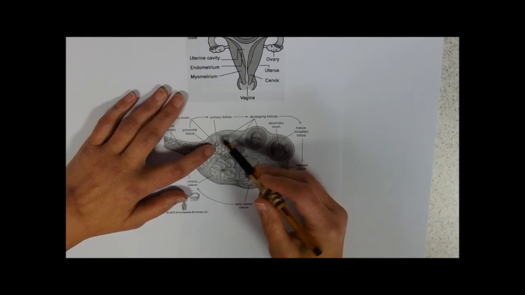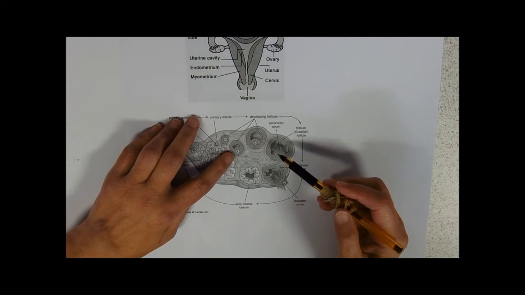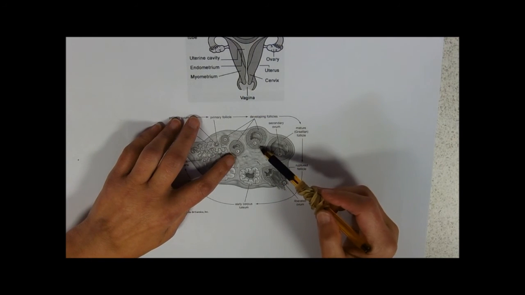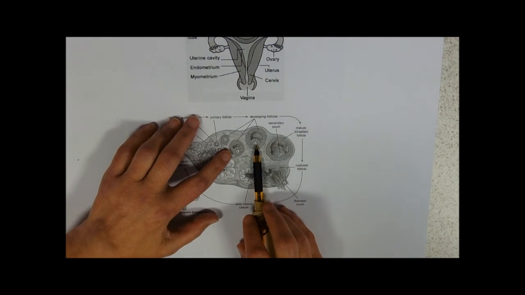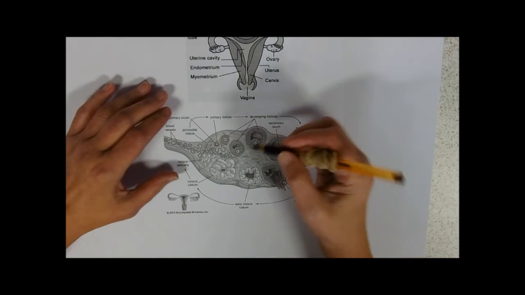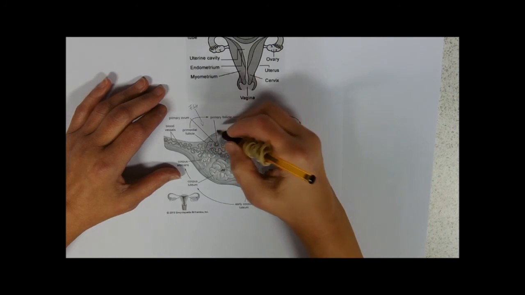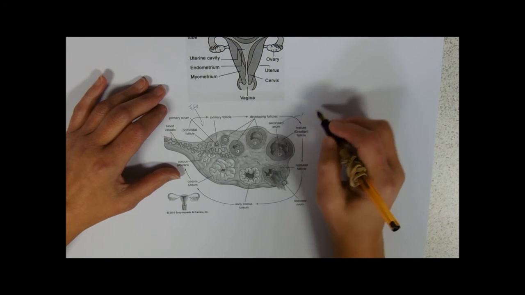What happens to the cells around though is they proliferate. That means you make loads of them, and therefore that follicle is going to get bigger and bigger, with more and more cells, and those cells are churning out the female hormone estrogen.